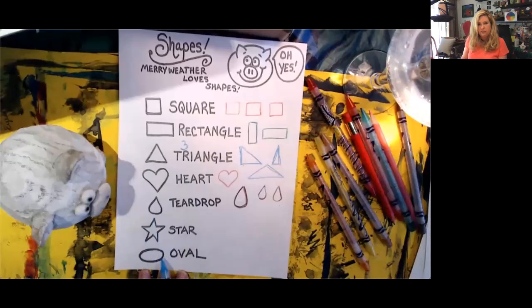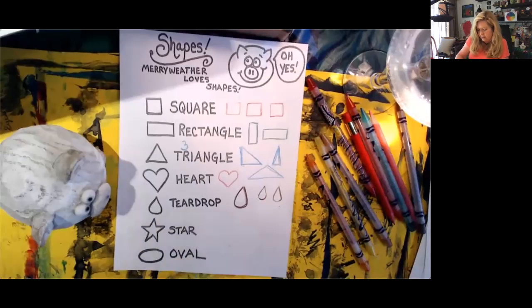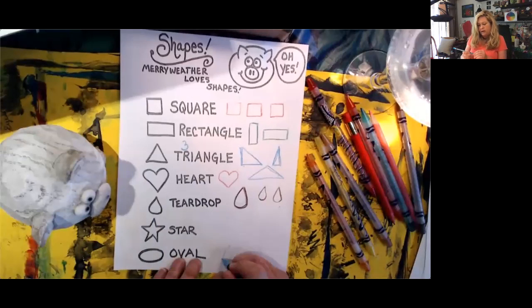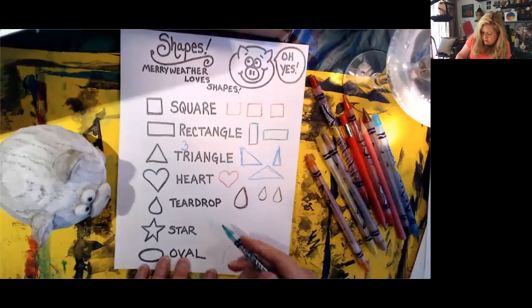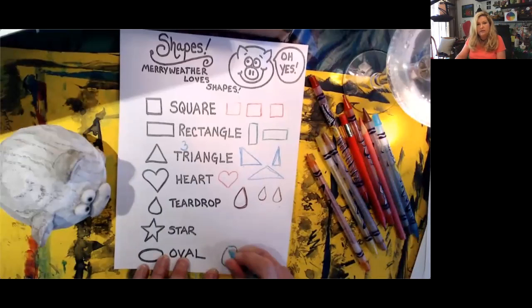Okay. Here we have an interesting shape. So we're going to skip down to him. This is an oval. It is a circle that is compressed. So an oval, oh, it's that tricky blue again. The oval comes up like this, can stand up like that.